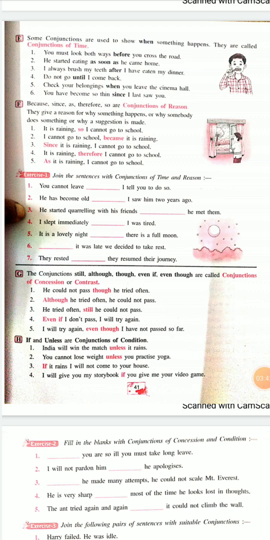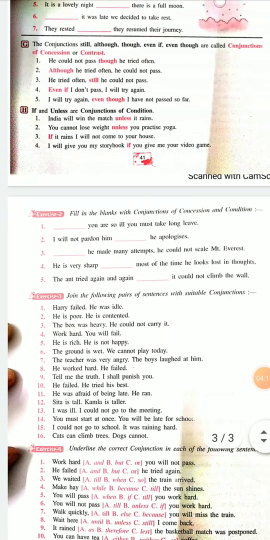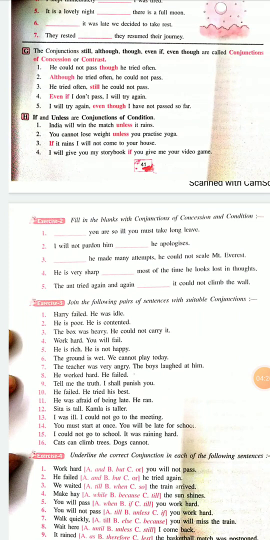Now we come to point G, and that is conjunctions of contrast. Contrast, we just said: he could not pass, though he studied very hard. Though, although, still. Still is not very commonly used. Only though and although are more commonly used conjunctions of contrast. Then you have conjunctions of condition, and that is unless. We shall not leave unless you finish your work. So that is unless, if. They are conditions. Now, I hope you have understood these conjunctions unless and if.